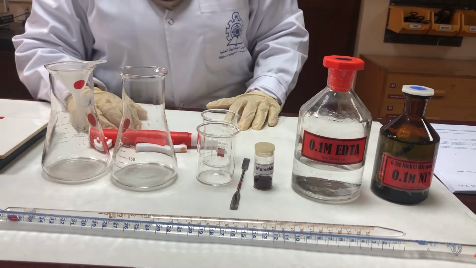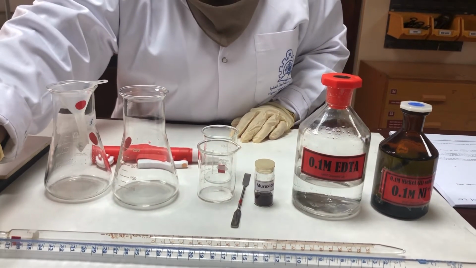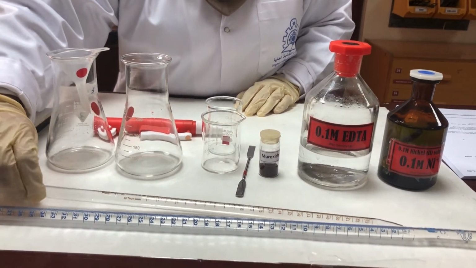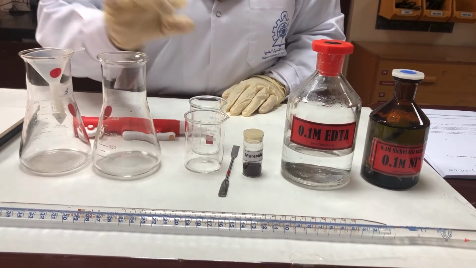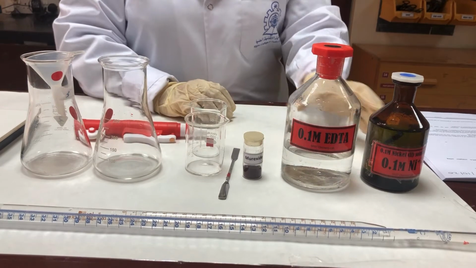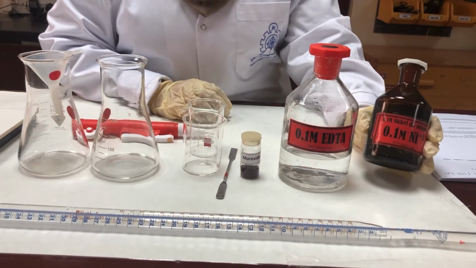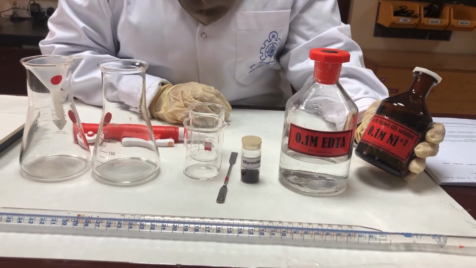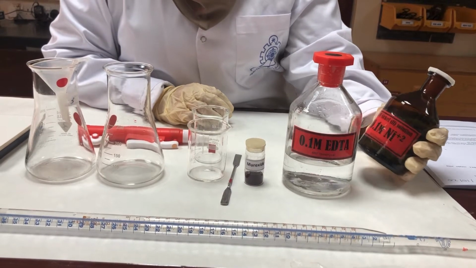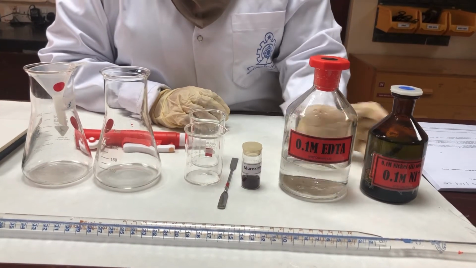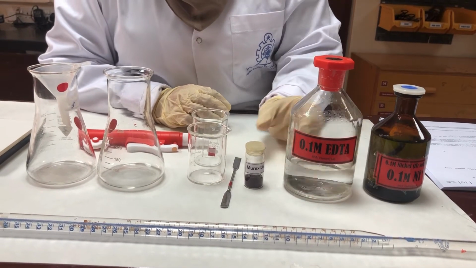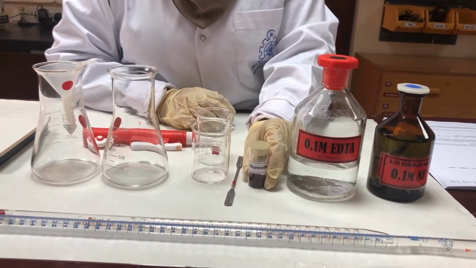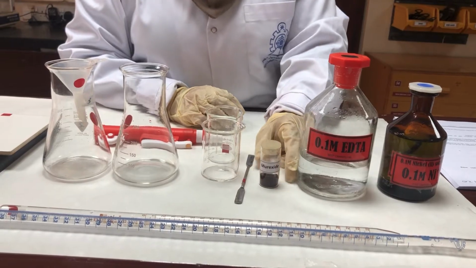The apparatus that we are going to use today is the burette, the 25 ml pipette, the 250 ml conical flask, and the beakers. These are the chemicals that we are going to use. That is nickel sulfate solution, 0.1 molar, EDTA, again 0.1 molar, and this is the indicator, which is called Murexide indicator.